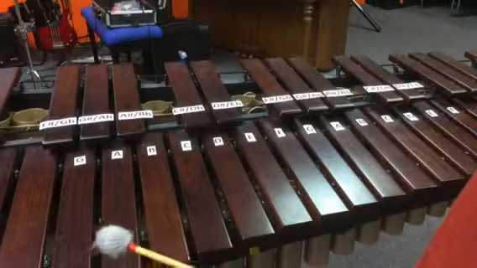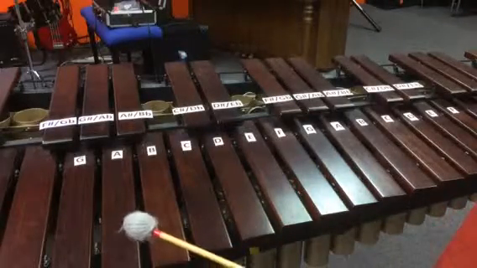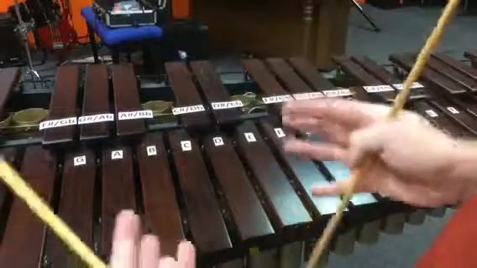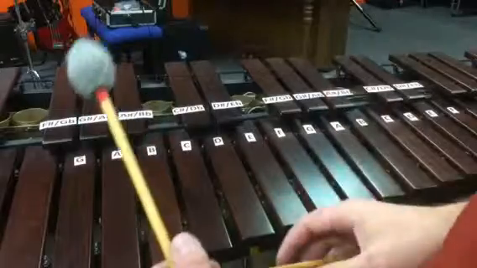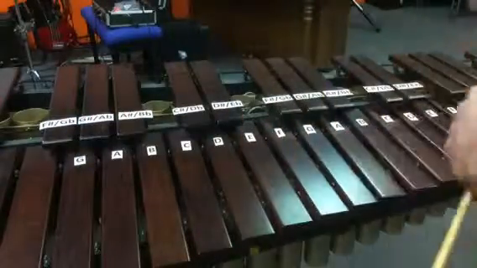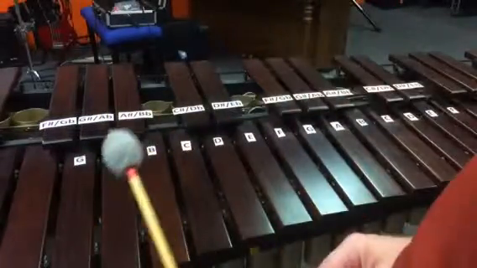Now there are other names for these intervals, but we're just going to focus on half steps and whole steps. So half steps and whole steps are going to become super important to us as we start talking about key signatures and scales. So let's practice going over some whole steps and half steps.